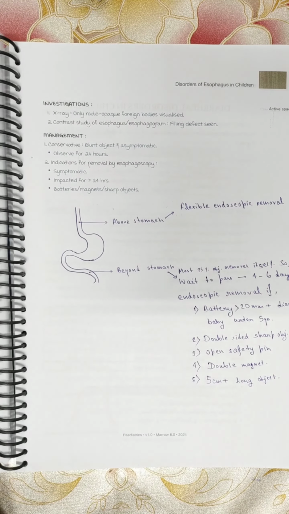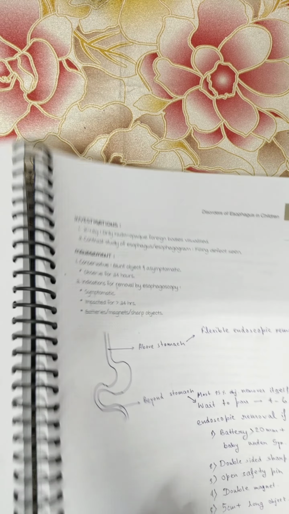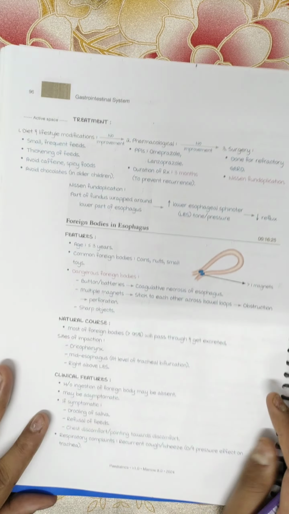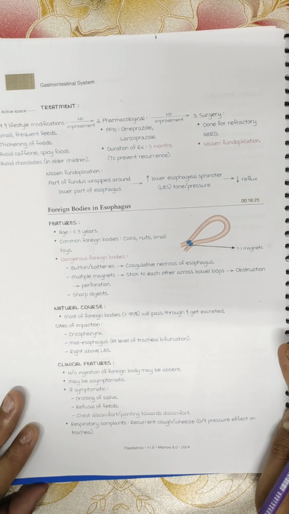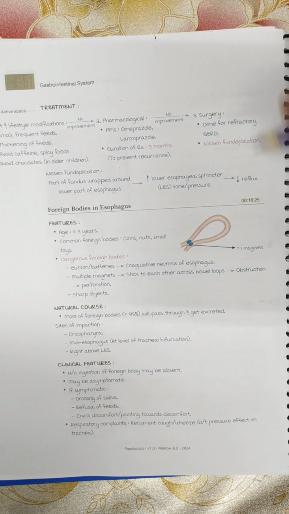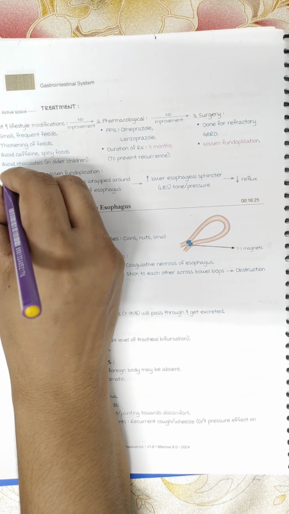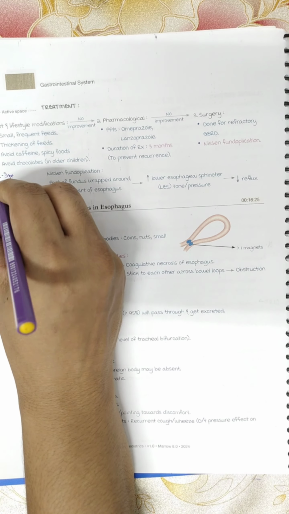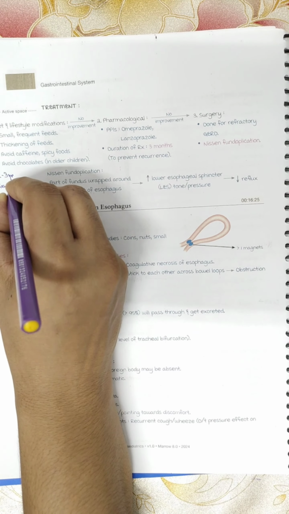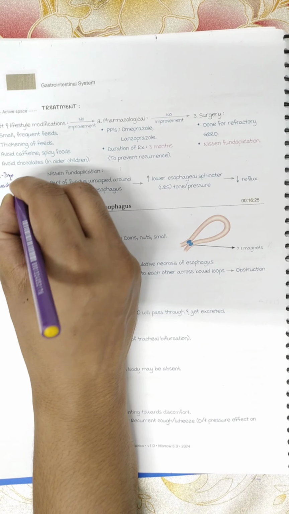Okay. Now, what are the treatment and management? So the very first one is that it usually resolves by itself by the age of 2 to 3 years. It resolves mostly by itself.